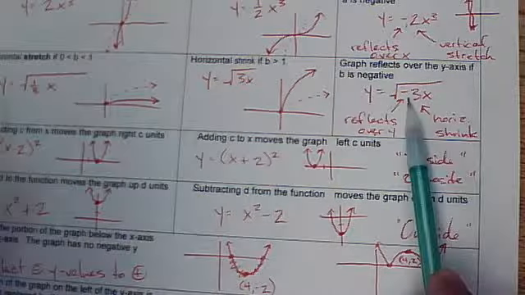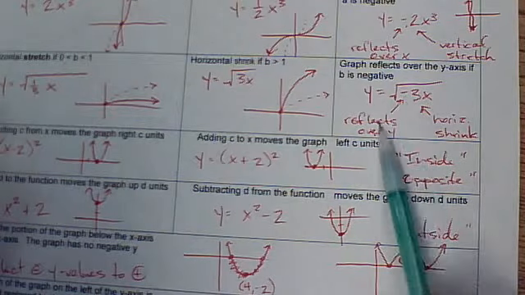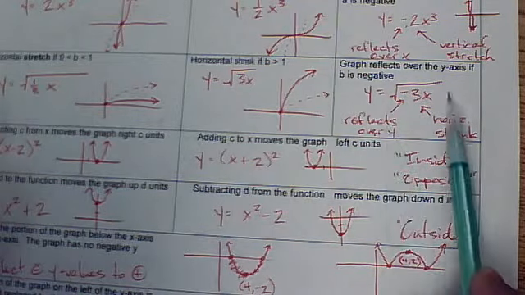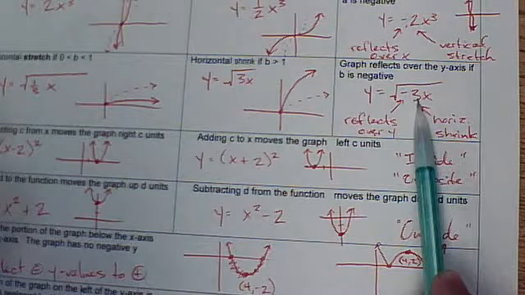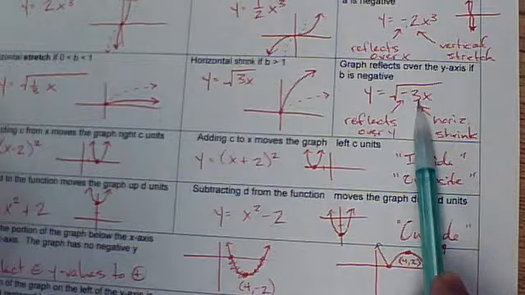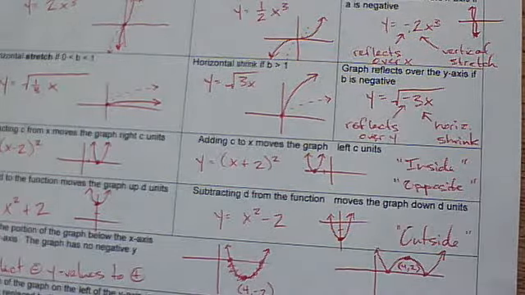And then if you have a negative on the inside of the parent, that shows a reflection over the y. So for this example right here, I have a reflection over the y, and then I have a horizontal shrink. Again, ignoring the negative to figure out whether or not it's a stretch or shrink.